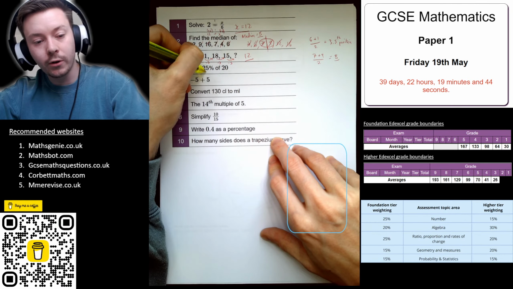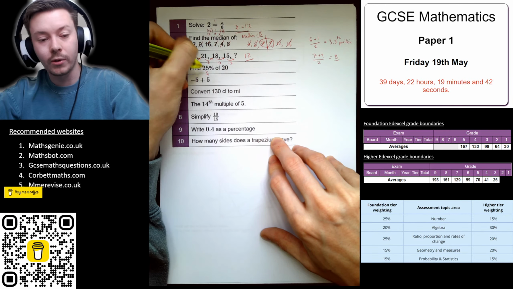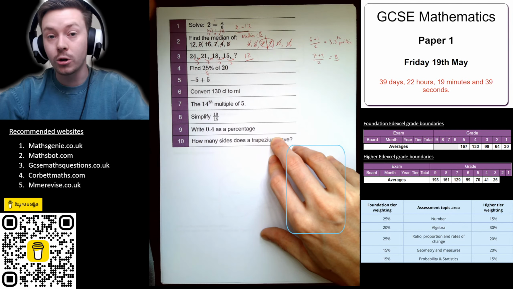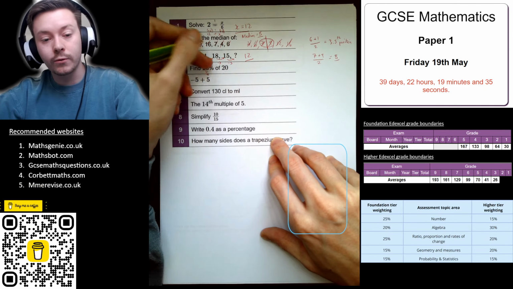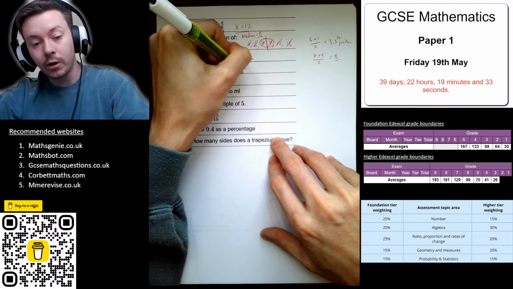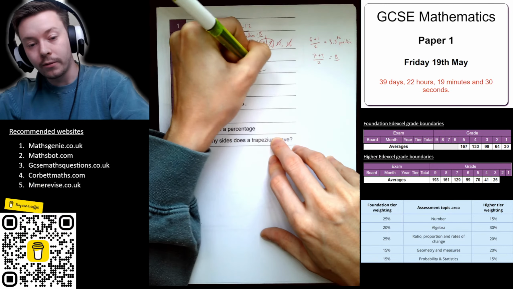25%. Now I know 25% is 1/4. That's one of those things that last time I said you have to just know, have to remember, and they would expect you to know that. So 1/4 of 20, well, that's 20 divided by 4, which is going to give me 5.